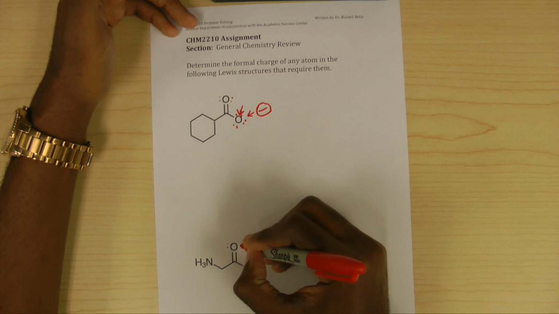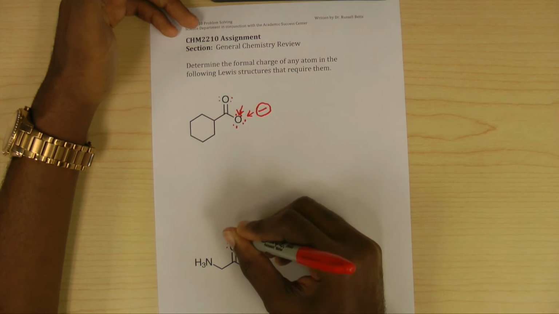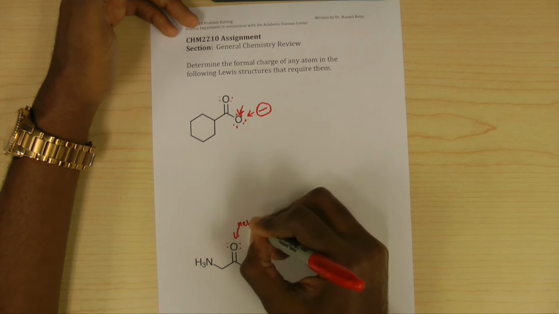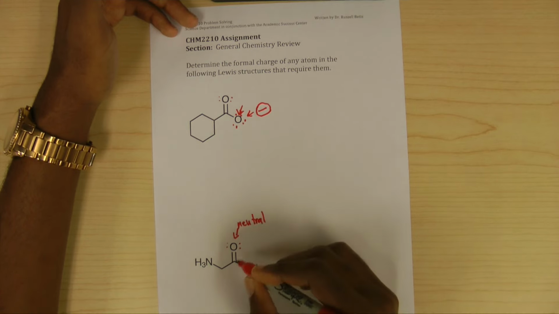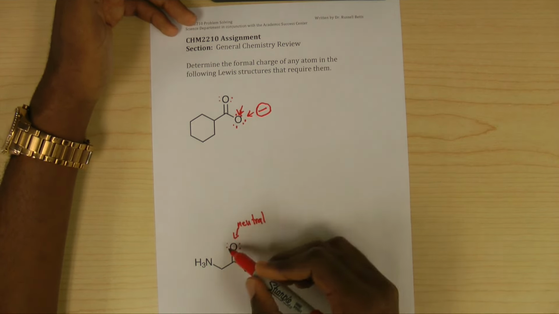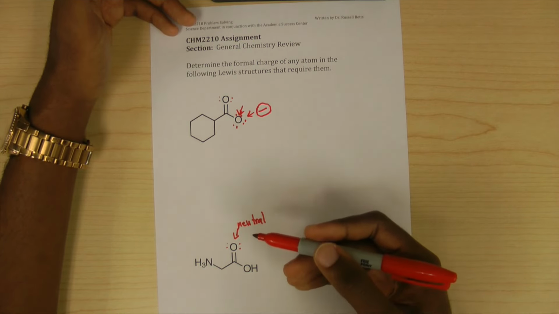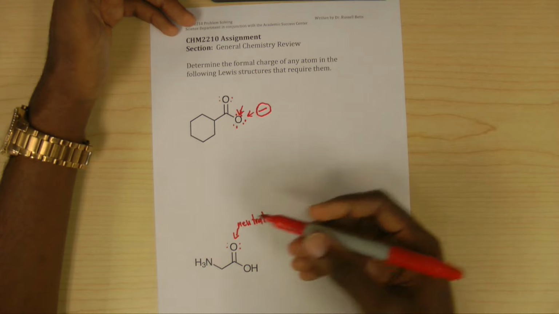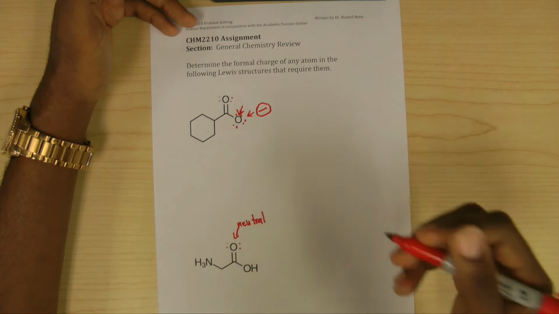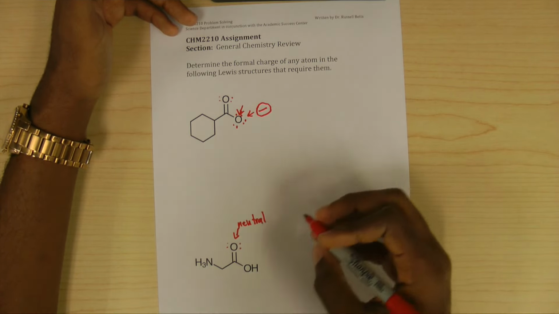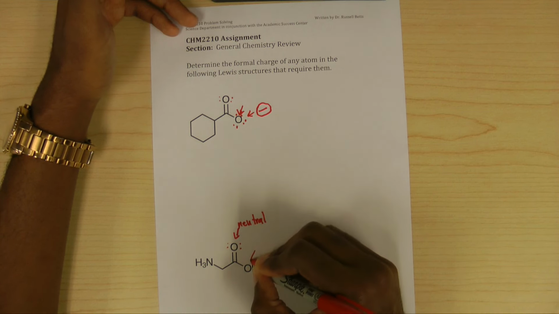So let's try the next one. We can see this here, that this is neutral. And these are just lone pairs I'm drawing. You guys don't have to draw, it just helps me. But if Dr. Betts asks you to put the lone pairs, then put them. So make sure you guys read the questions. Now, this oxygen is also neutral.